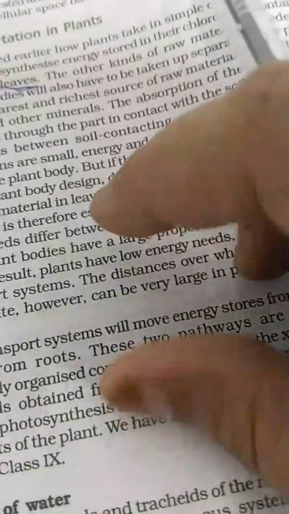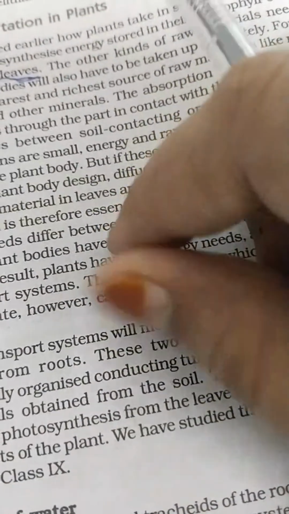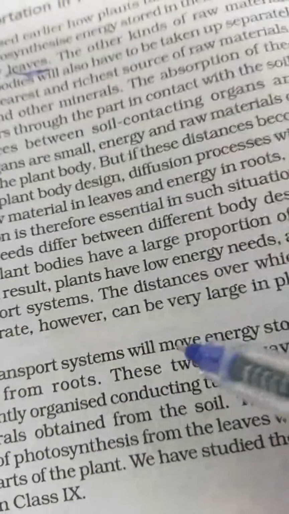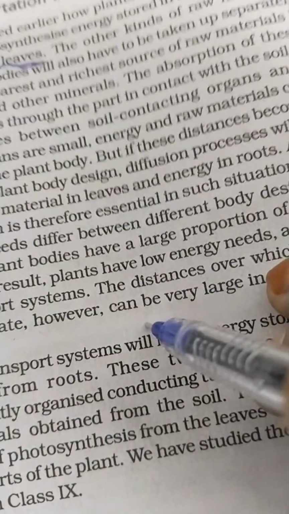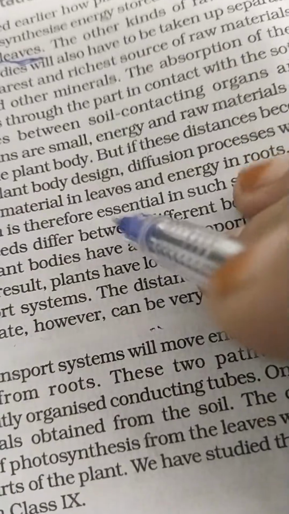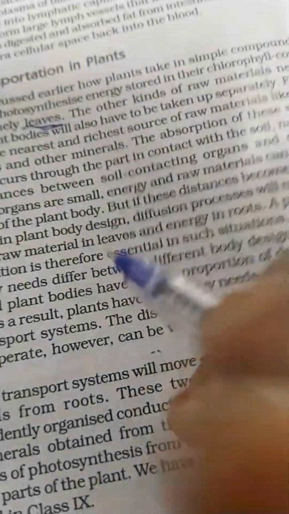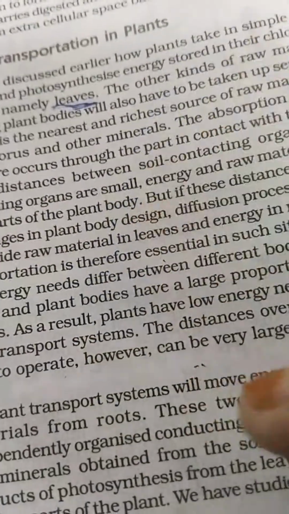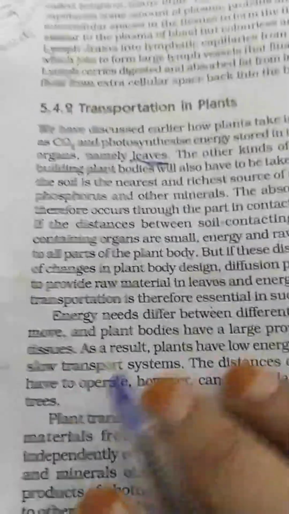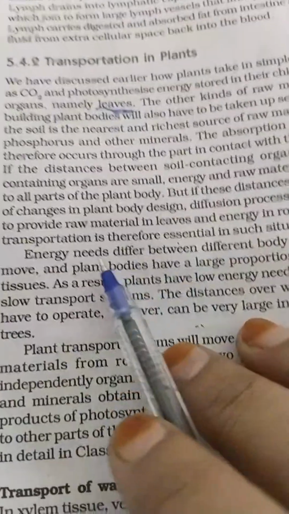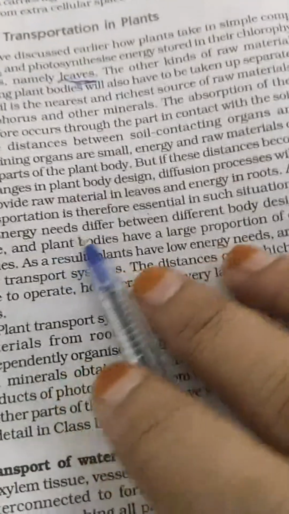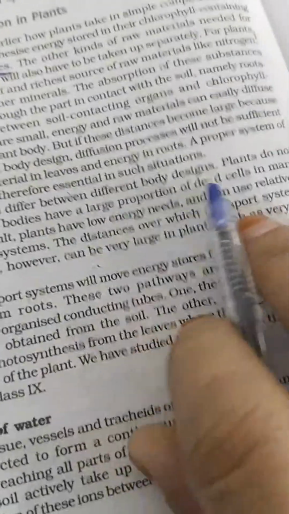See here, when the size of the plant is small, the food from the chlorophyll can easily reach all parts, and whatever minerals are taken from the root also reach the leaves easily. But as the plant grows, it becomes difficult and complex. That's why they need a different pattern or design to fulfill all the needs and requirements of the plant. Energy needs differ between different body designs.